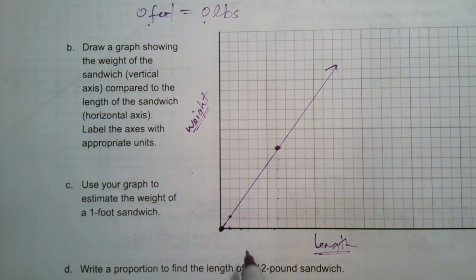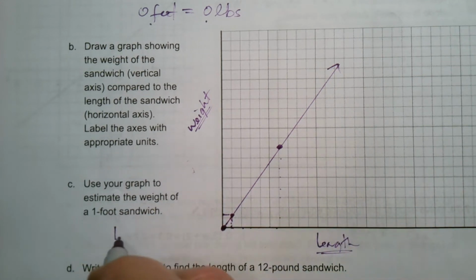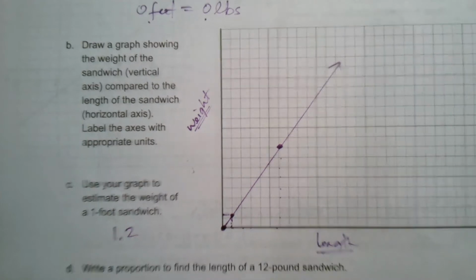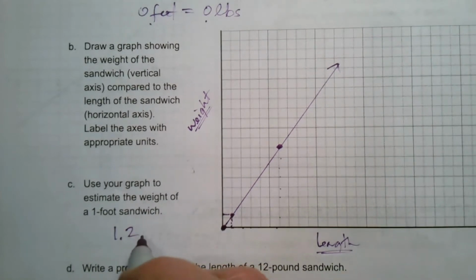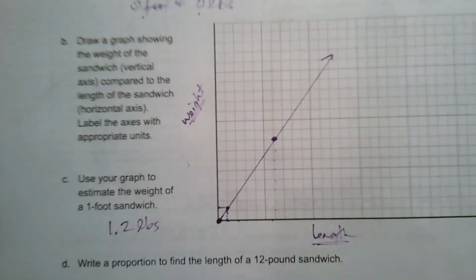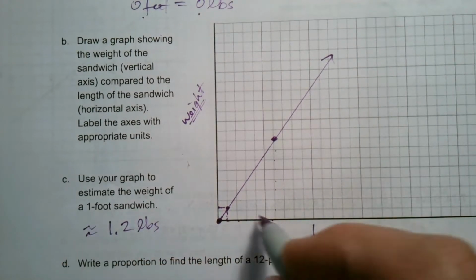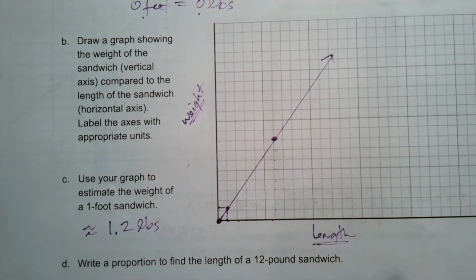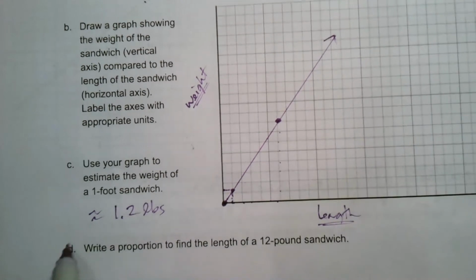If I use my graph and look at where that is, that's not necessarily the easiest way to estimate, but it kind of looks like it's going to be 1 point something, right? Maybe we'll say 1.2, maybe 1.5, but 1.2 pounds is what we'll estimate, based on our graph. So let's see if we can do this more exactly, and that's part D.